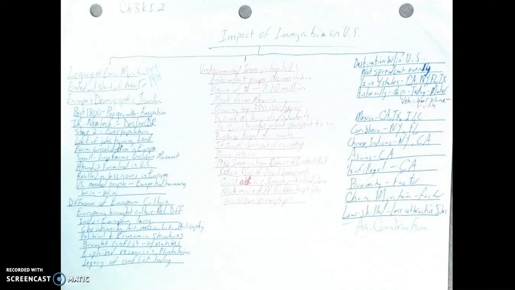Next, let's talk about the impact of immigration on the United States, and how this really affected the U.S. Let's talk about these in three parts: the legacy of European migration, the impact of undocumented immigration to the United States, and the destination within the United States. So let's talk about the legacy of European migration.